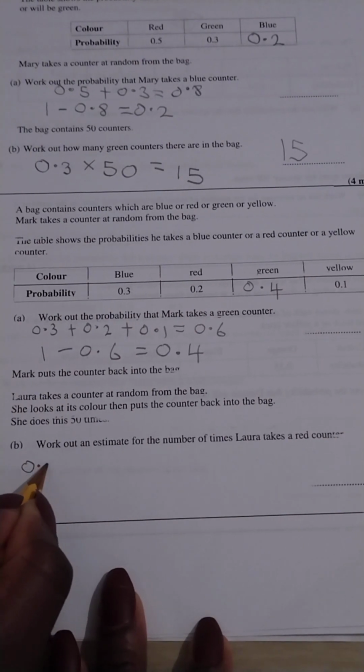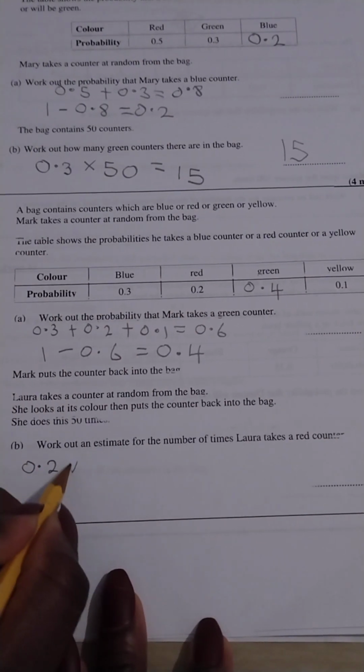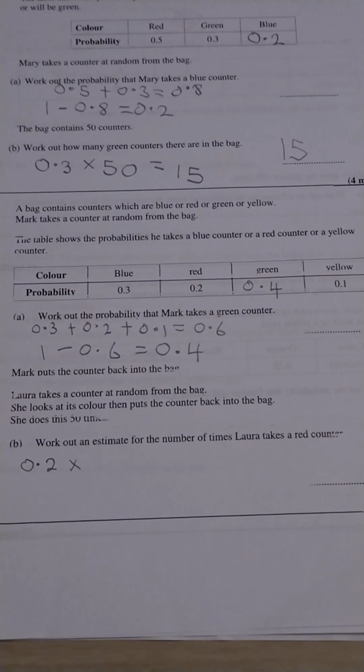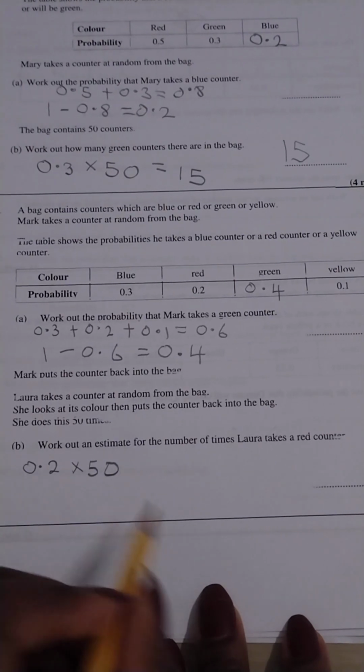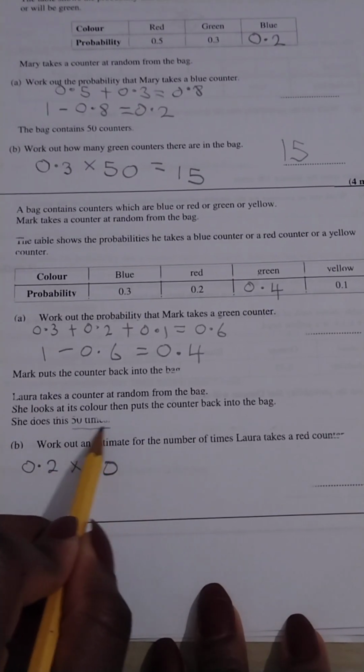So the probability of picking a red counter once is 0.2, right? But every time she picks it, she returns it back into the bag, and she's done this 50 times. Okay, because it says it here, 50 times.